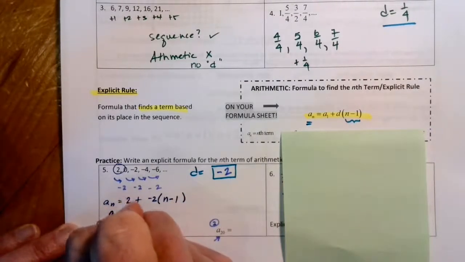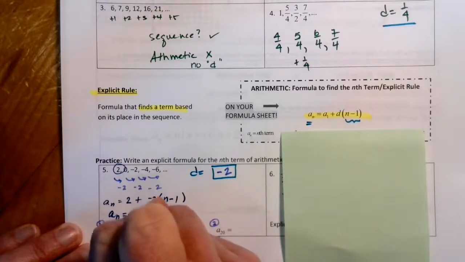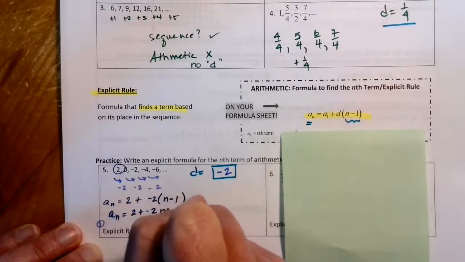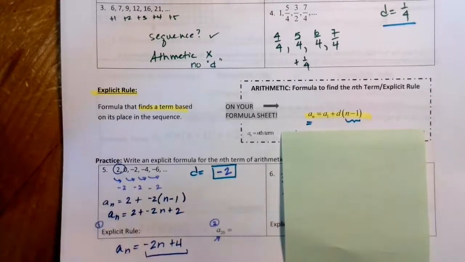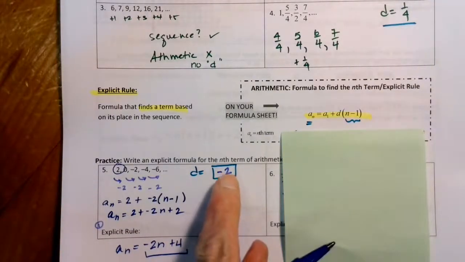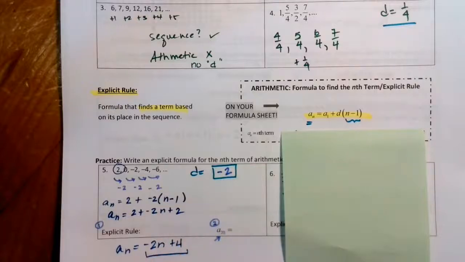So any numbered term can be found when we go ahead and do some distributing, and then combine like terms. So negative 2n plus 4. That becomes our linear rule. And a little secret here: that slope is always going to be your common difference. That's interesting to think about.